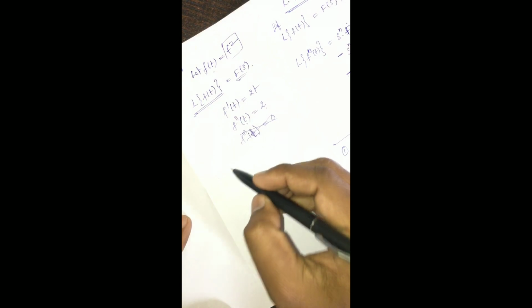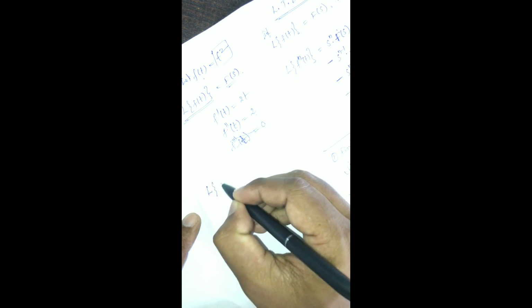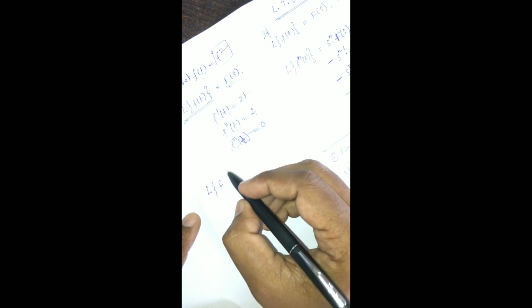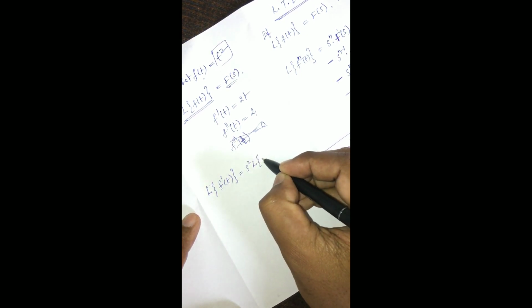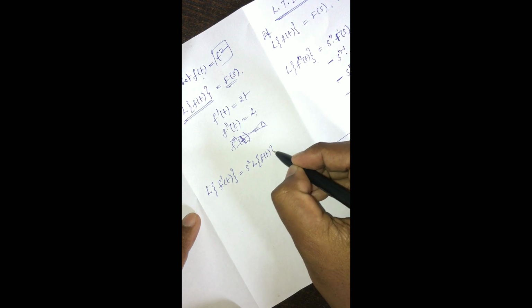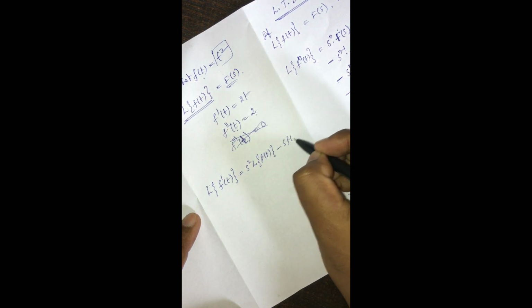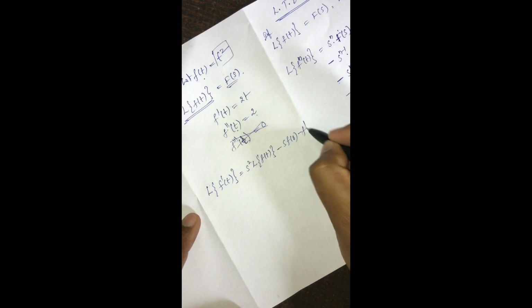Coming to the Laplace transform in this problem, the formula can be written as: Laplace transform of f double dash of t is equal to s square into Laplace transform of f of t minus s into f of 0 minus f dash of 0. It is this formula only.